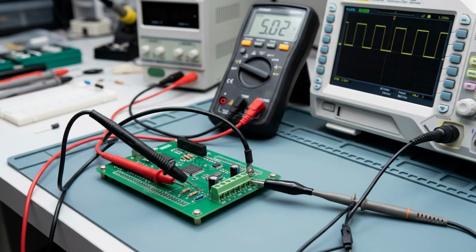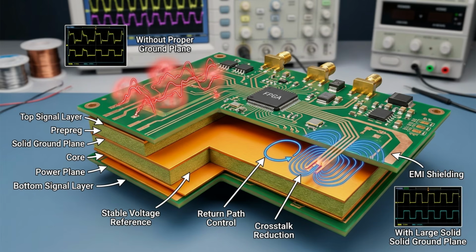Oscilloscopes, multimeters, power supplies, and circuit simulators all rely on a common reference point to ensure consistent measurements. In printed circuit boards, engineers often create large ground planes. These ground planes provide stable voltage references, reduce electrical noise, and improve signal integrity. This becomes especially important in RF and high-speed digital systems.